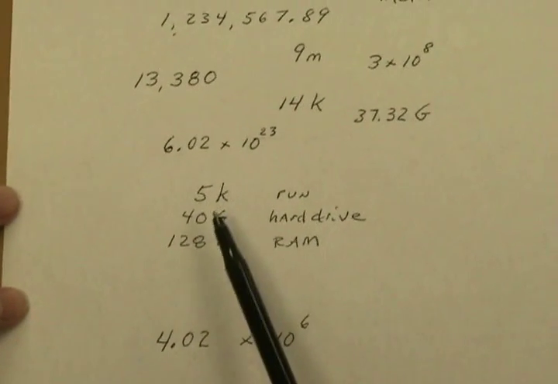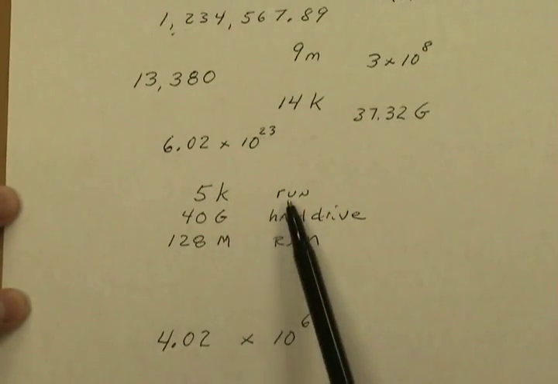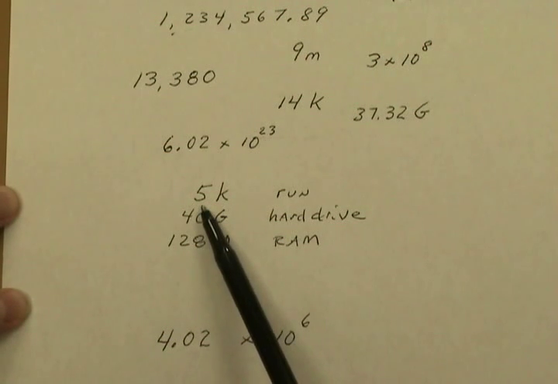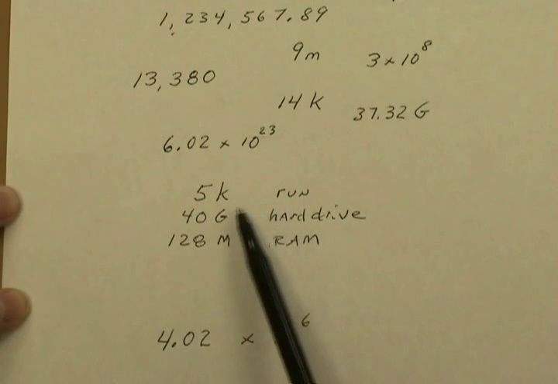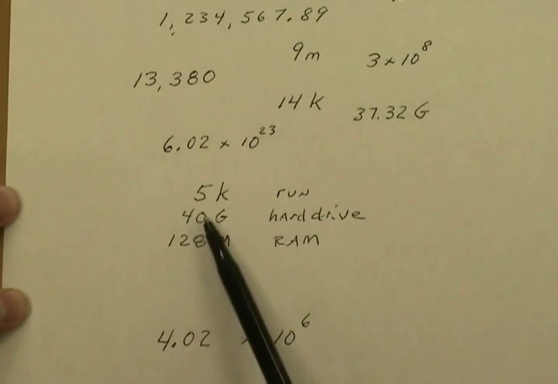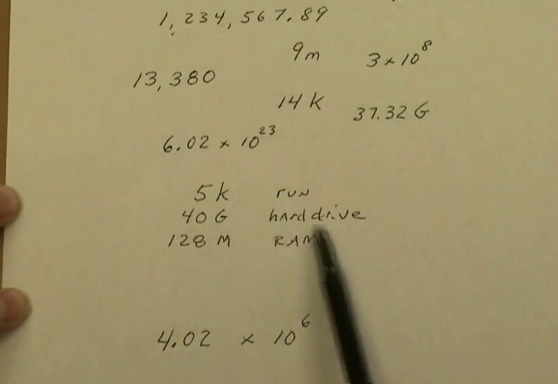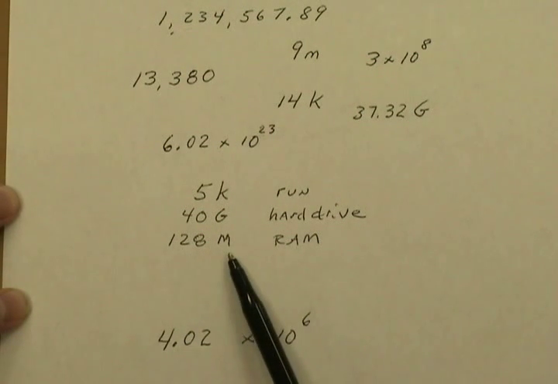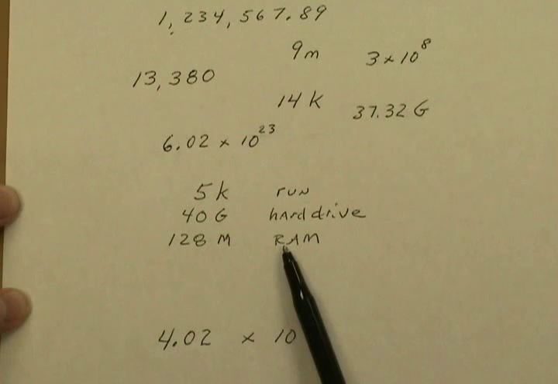Here's some examples. A 5K run, 5,000. We don't walk around saying 5 times 10 to the 3rd run, or we don't say 40 times 10 to the 9th hard drive. No, it's a 40 gig hard drive. 128 meg for RAM.